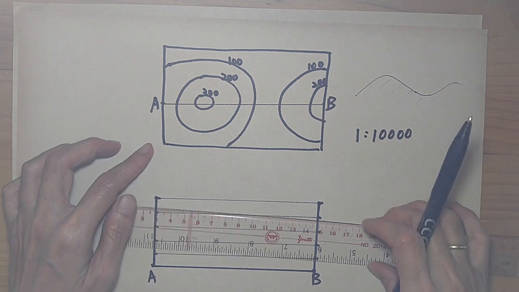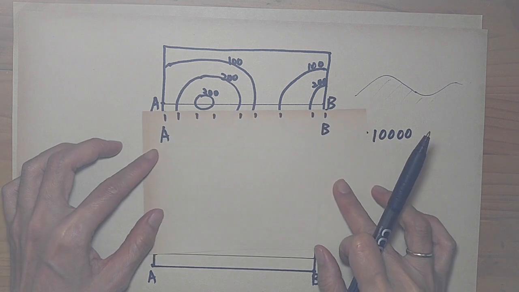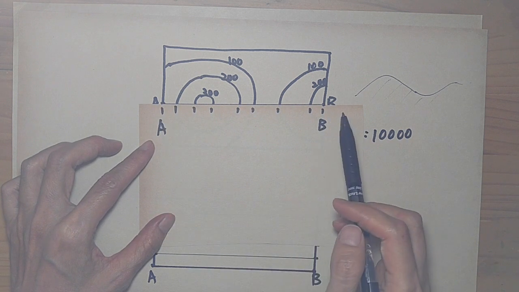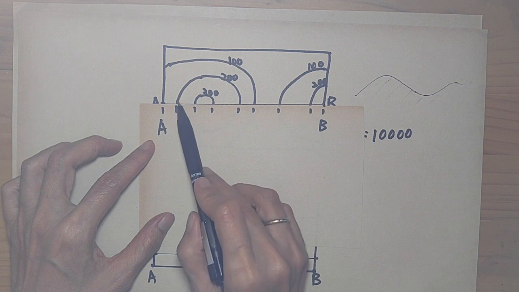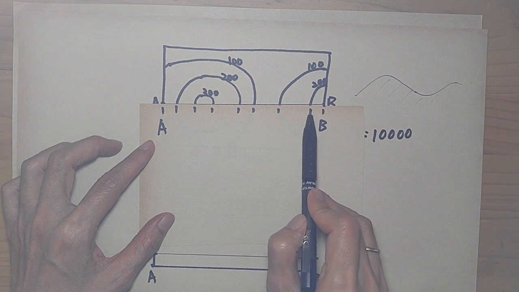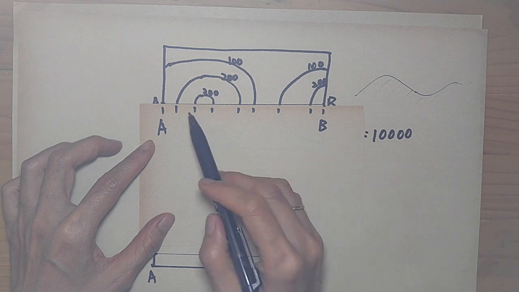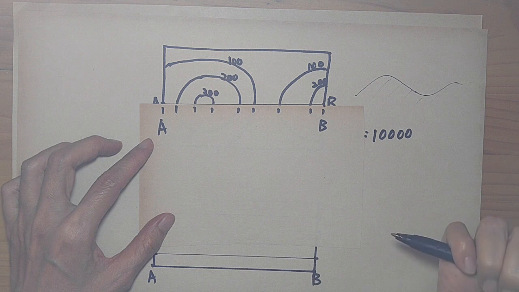Now here again, you use a piece of paper. You mark down A and B here. And also you plot out the points. So for each contour line, every line you make a point here. And then you try to work out the height of each point.